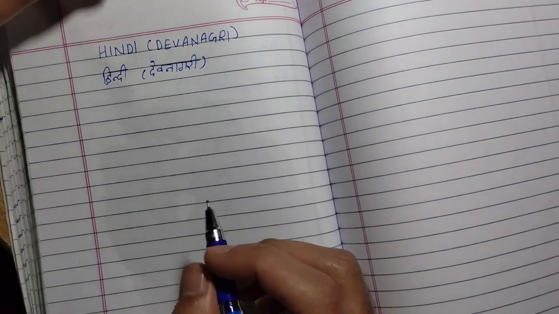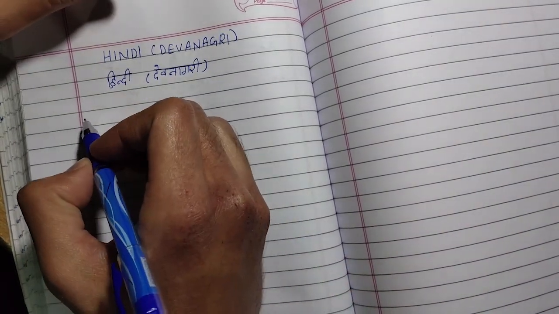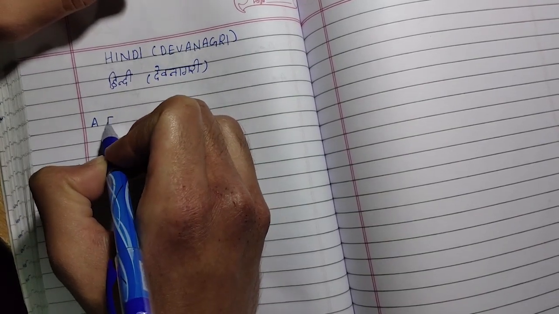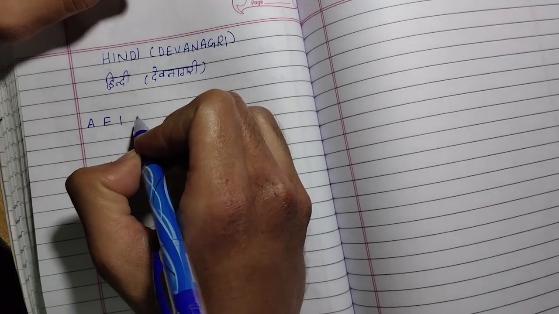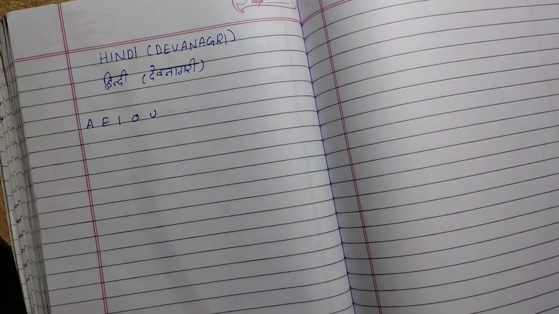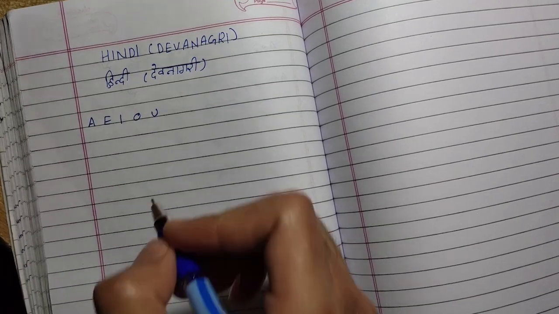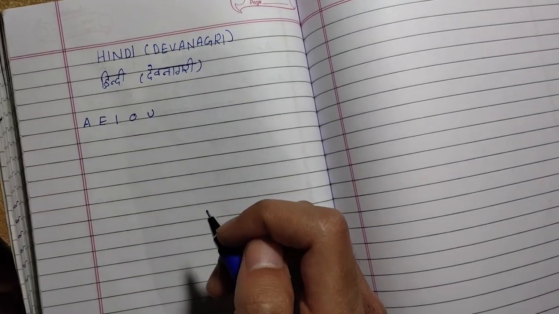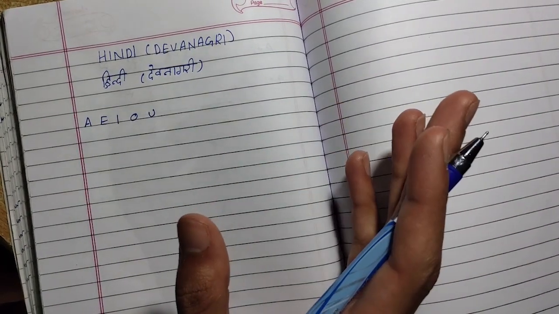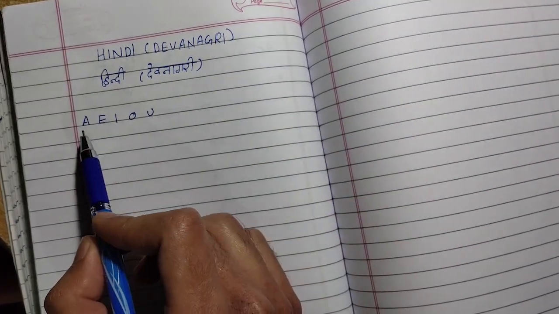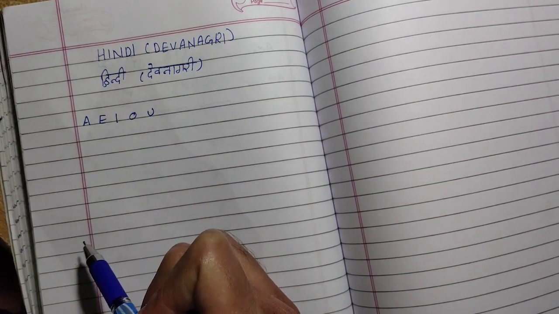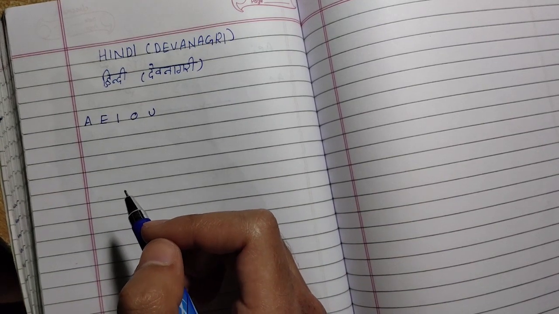Anyway, starting from first, I'm going to write the vowels in English. A, E, I, O, U. These are the vowels of English. And now we're going to write the Hindi vowels. In Hindi, there are total 10 vowels. They're kind of similar to that of the English, but there's two variants for each of these vowels. So that's what we're going to look at.